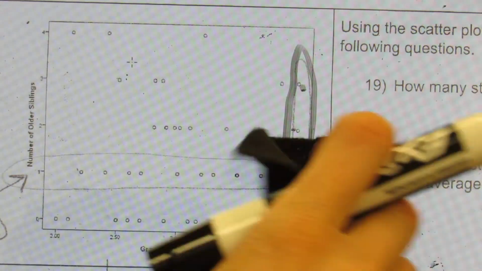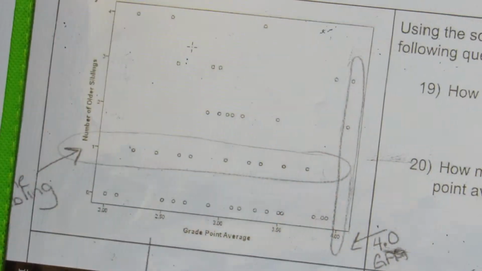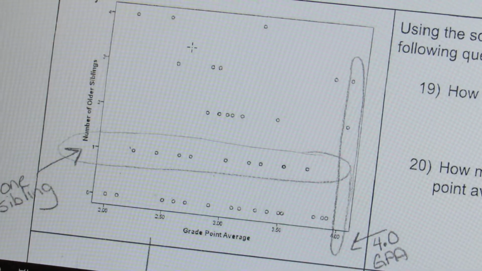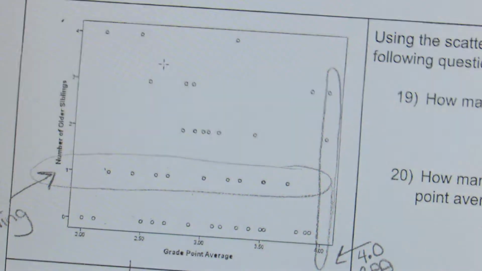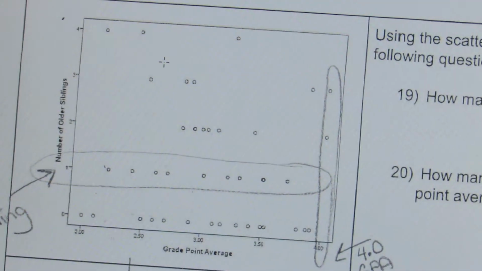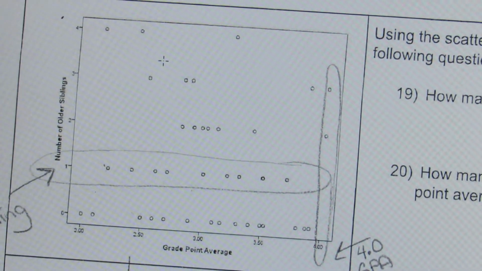Okay, so the only thing you guys need to remember with this is that you read a scatter plot. You can read it horizontally, or you can read it vertically. Okay, so I could even ask you something like this, all right, and this will be interactive.